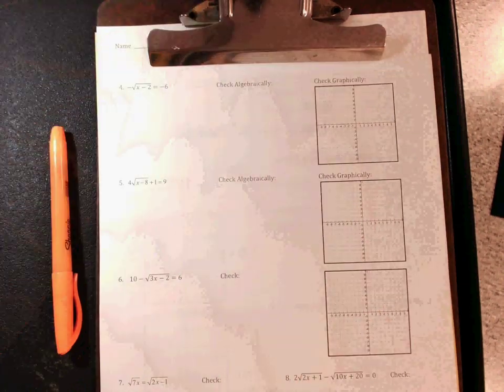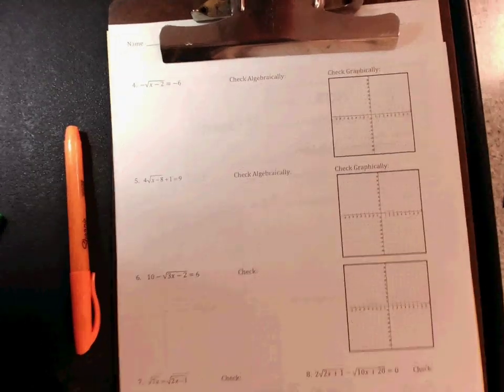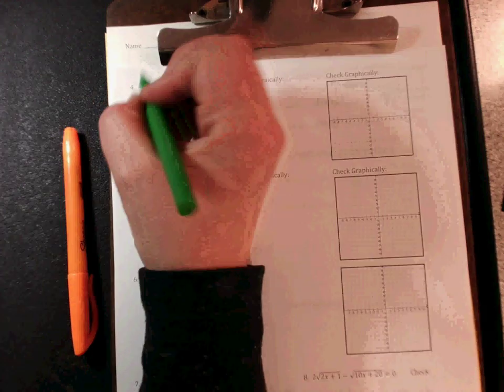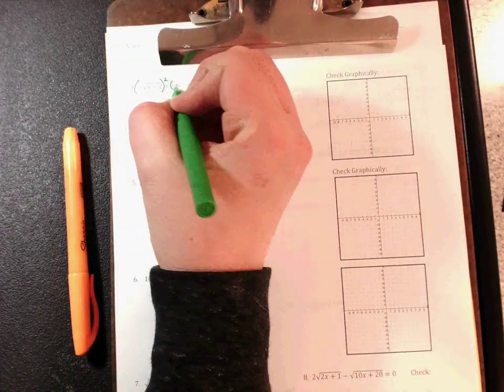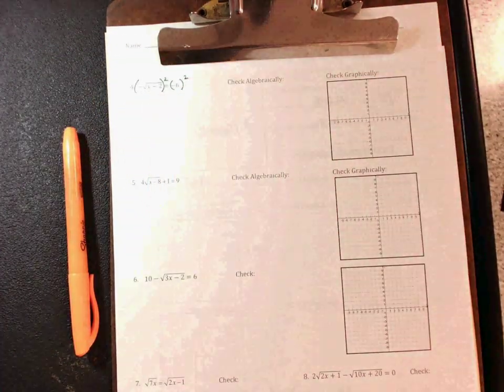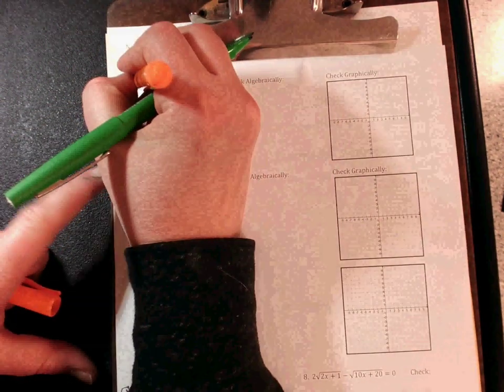Okay, we're going to do the next one. I'm going to square both sides on number 4. Good question. The question was, do I need to get rid of the negatives? This is why you don't. When you square, what's going to happen to the negative? It's going to cancel out anyway. So you can get rid of it, but it's kind of a waste of time because it's going to go away anyway. So when I square, my negative and my square root both cross out.